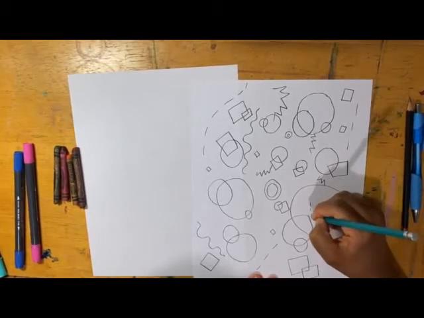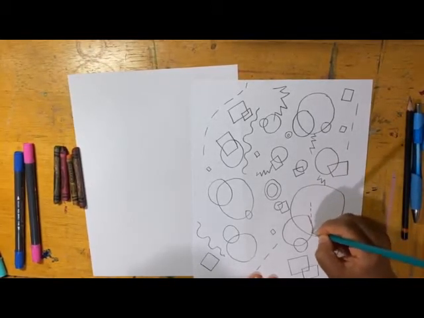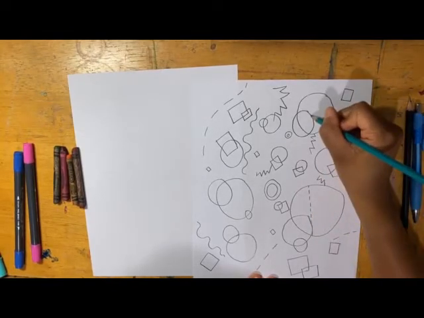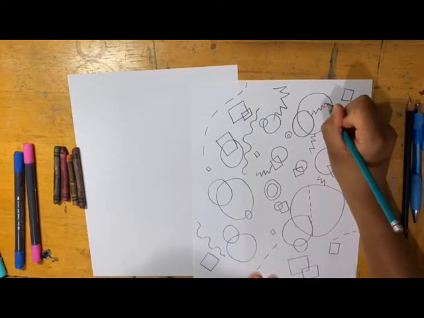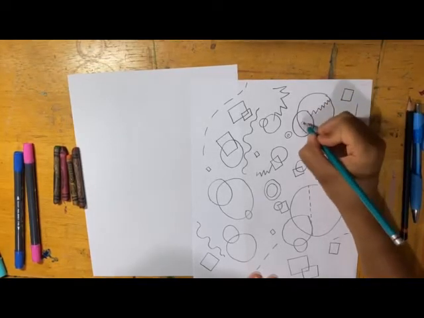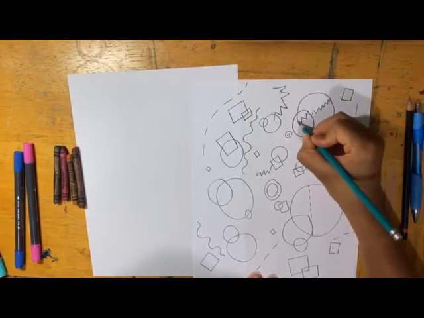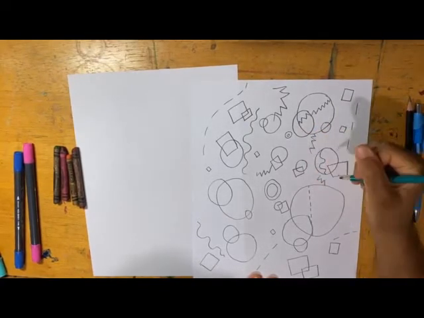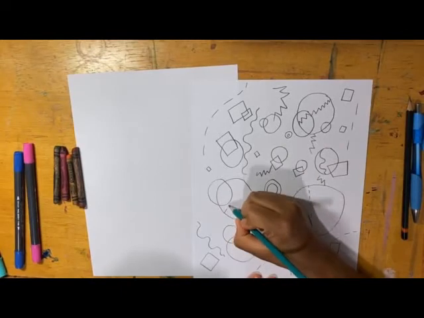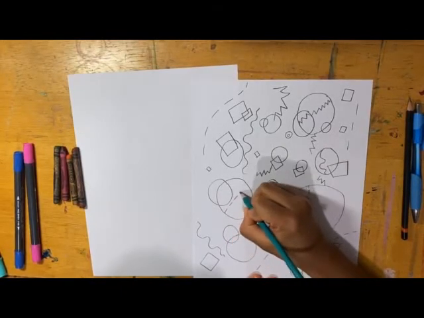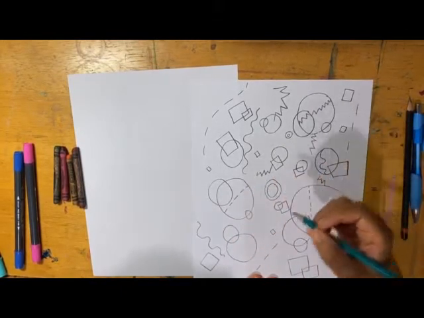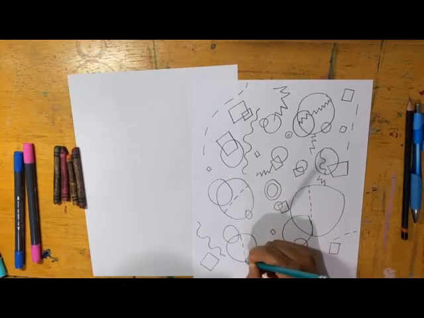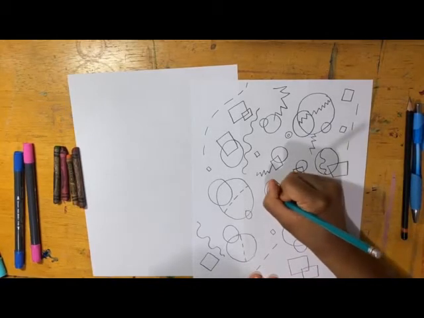I'm going inside my shapes with some dash lines too. Zigzag. Wavy. You can repeat the lines inside your shapes, or you can just put one line or half a line.